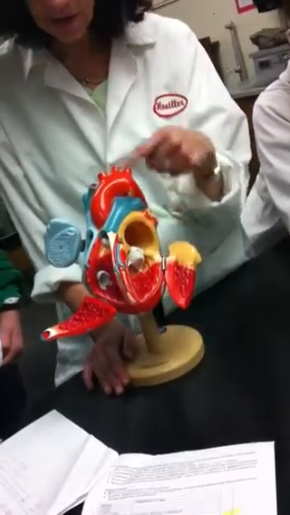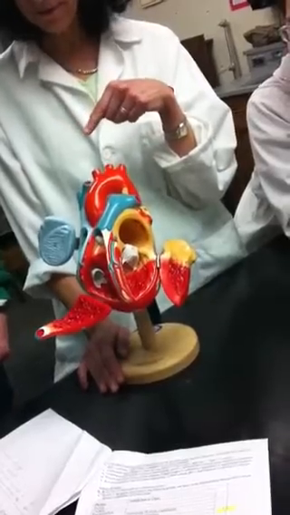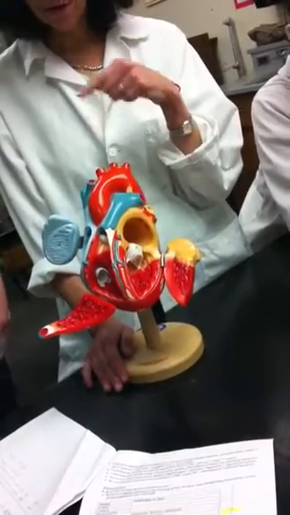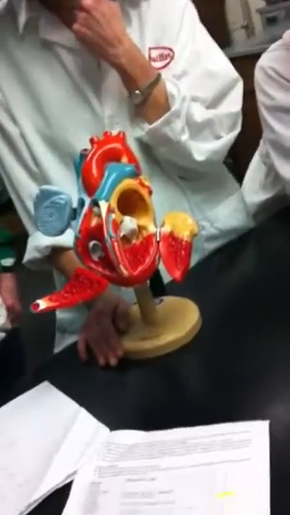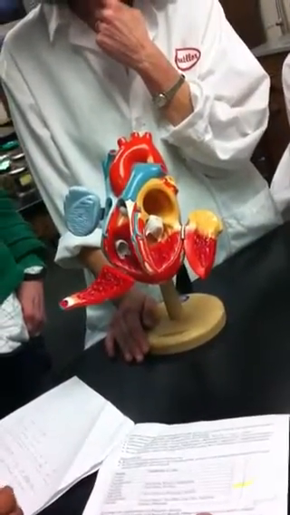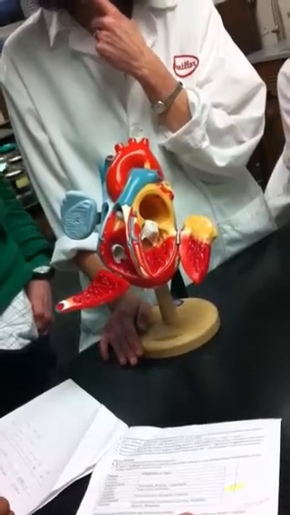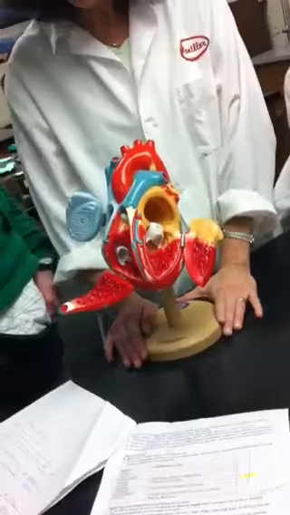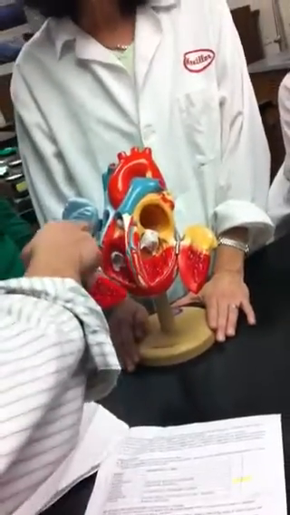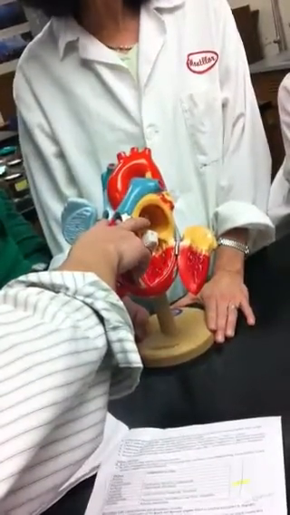And which receives blood from the body? Right atrium. So receiving is mostly the atriums. Not mostly, only. Only.